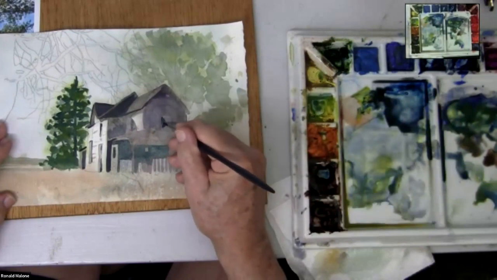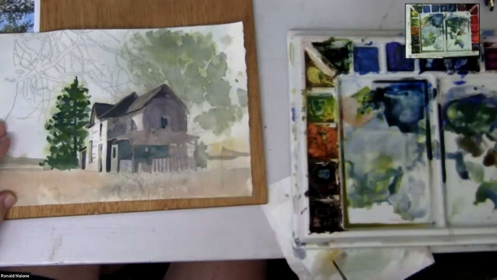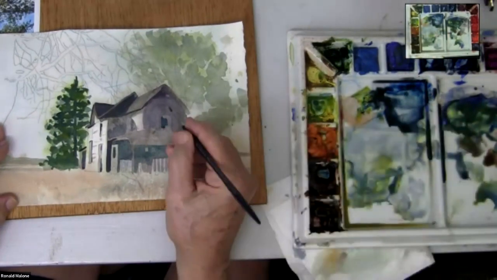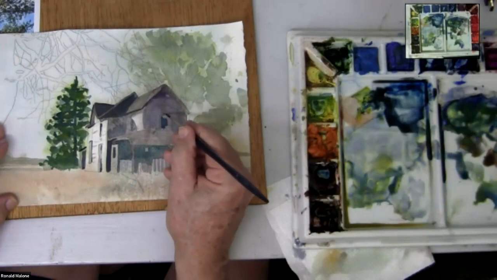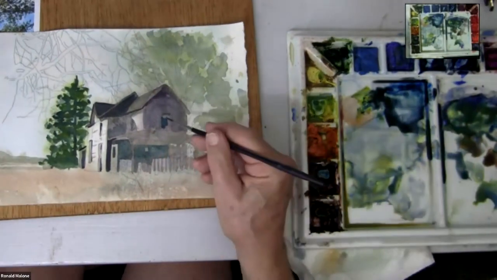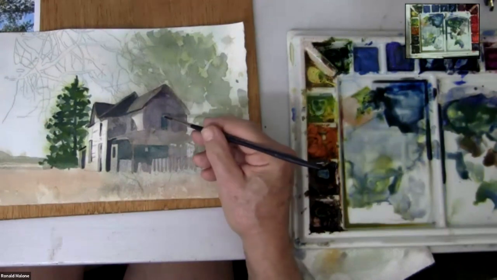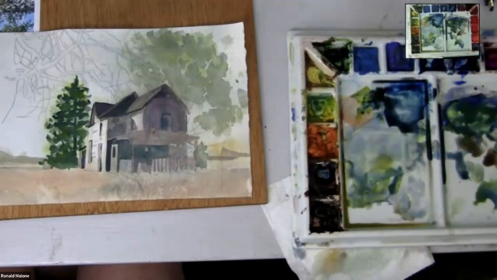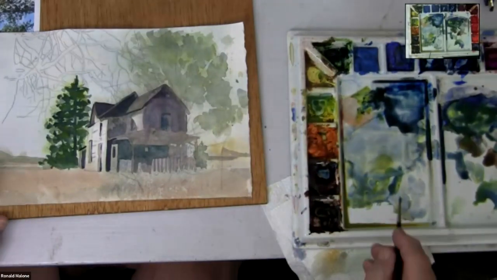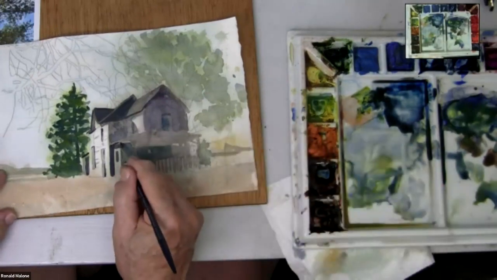Ron, I've always enjoyed the idea of the underpainting. So now that it's obvious to see, yeah, see all that? This one's a little bit too dark up here, but I think we can adjust that a little bit.